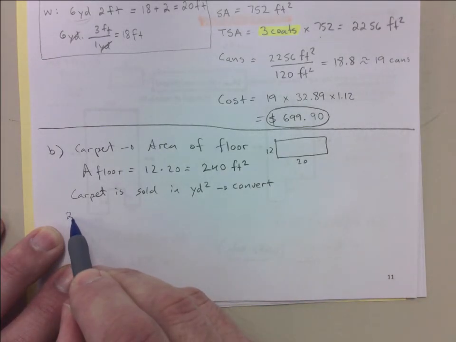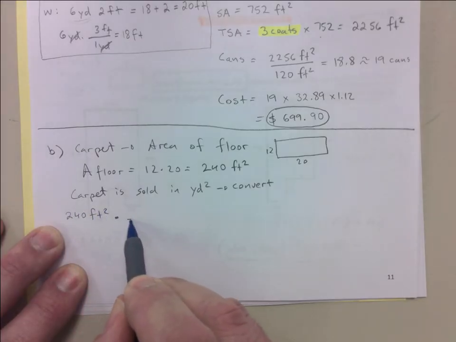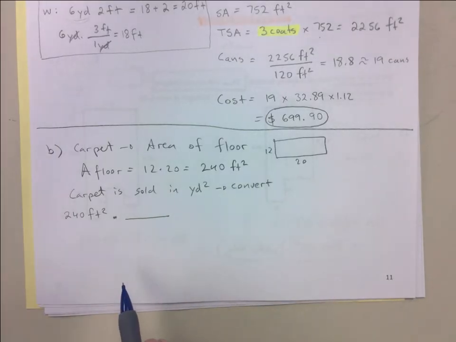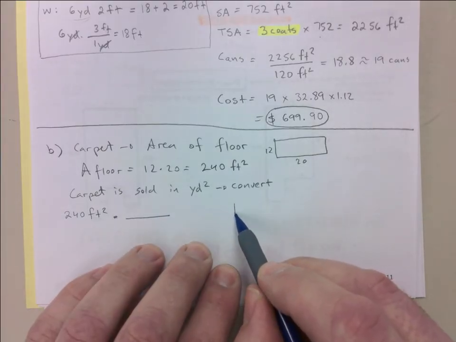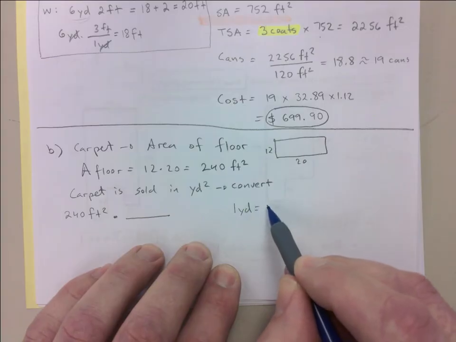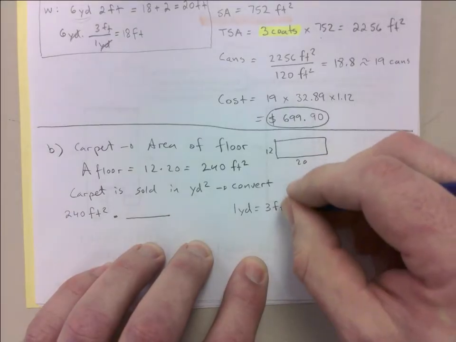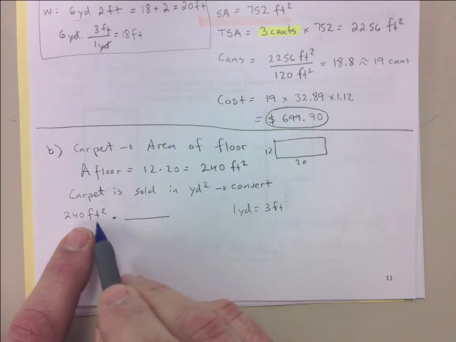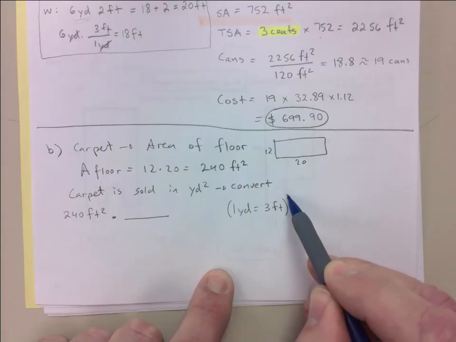So I'm going to take 240 square feet and I'm going to convert that to squared yards. Now, before I do this, I will remind you that 1 yard has 3 feet, correct? Oops, not square feet. We want square feet here somewhere, right? So you take this conversion rate.